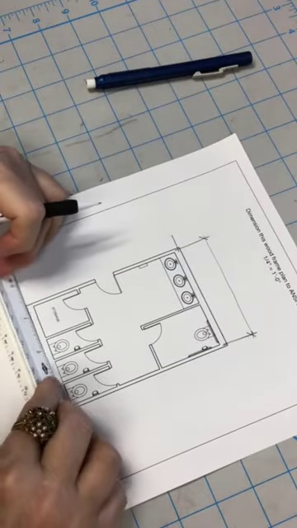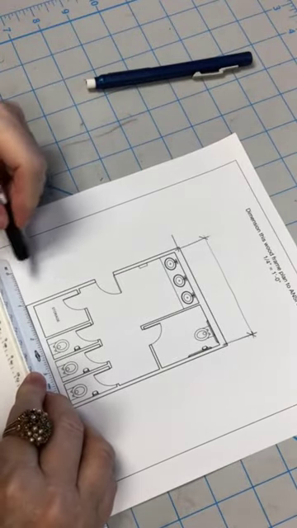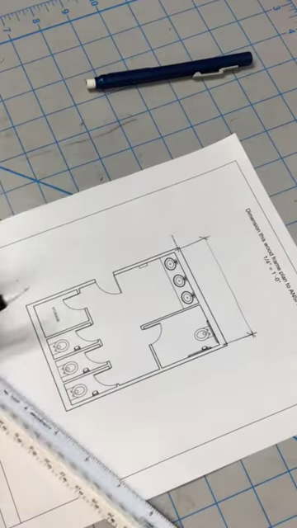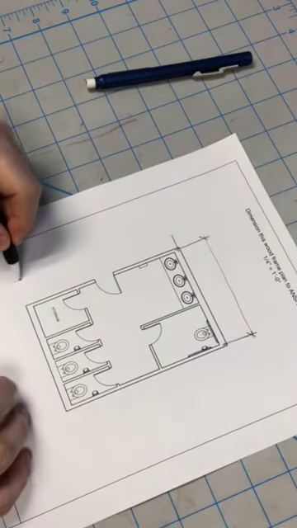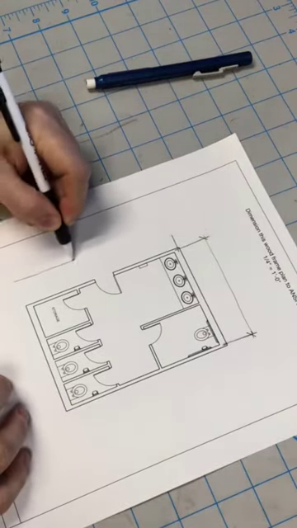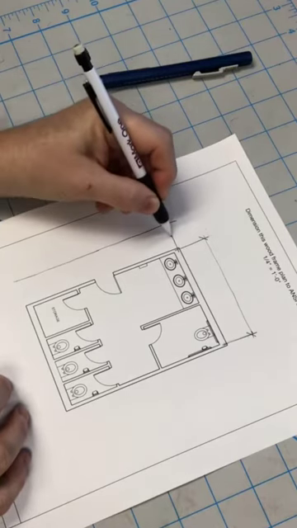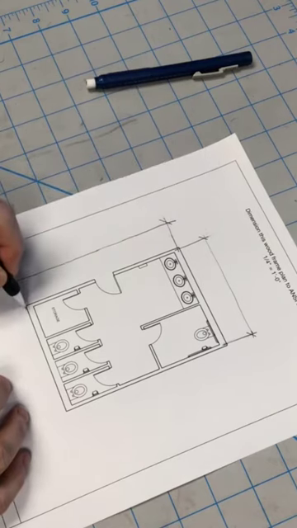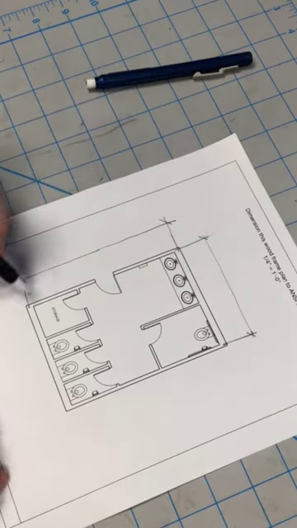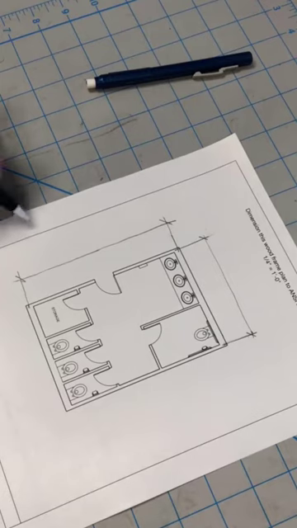Stringer means dimension line, and dimension it 3/4 of an inch from the wall. And again, indent a bit because we're dimensioning to the exterior face of the stud.